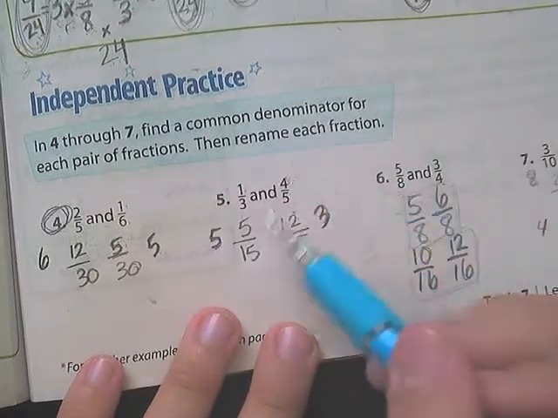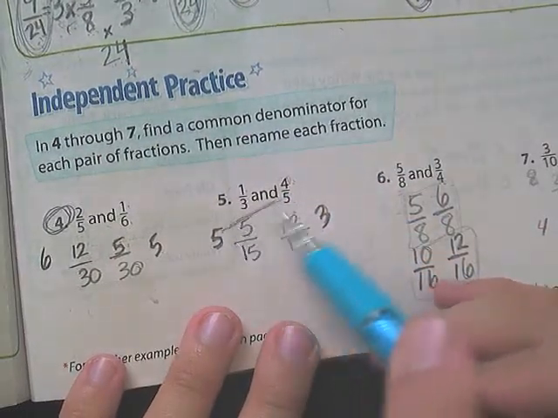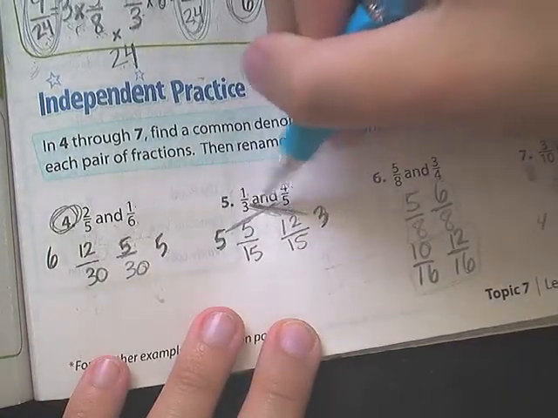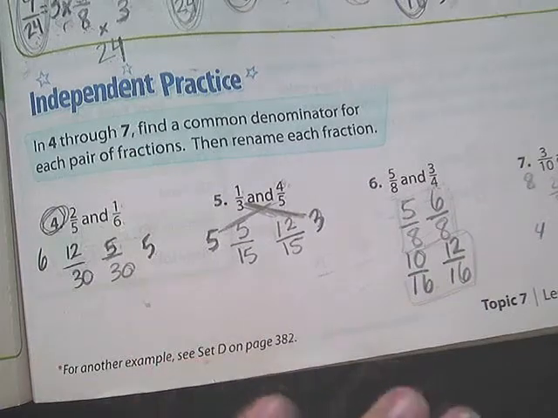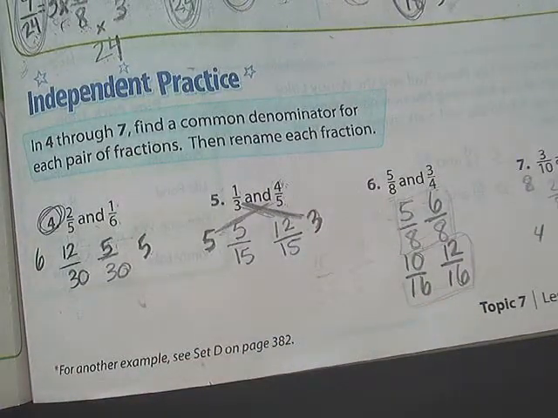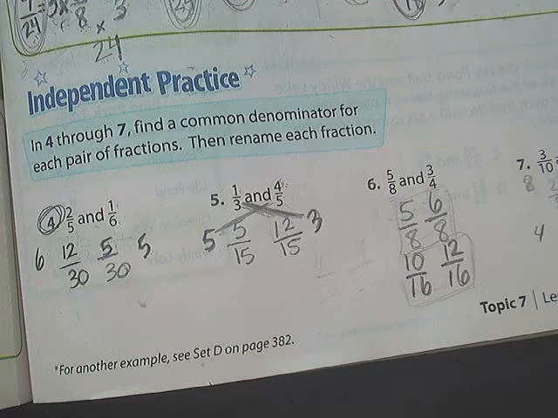So do y'all see the pattern here? Do you see where this one goes to this one and this one goes to this one whenever you are multiplying? All right, so how do y'all feel about that method? How do you feel about finding a common denominator?